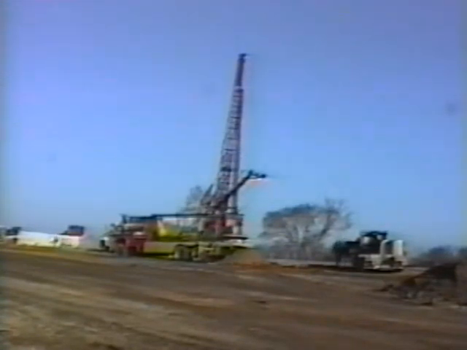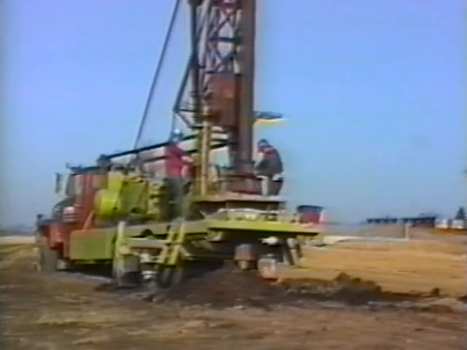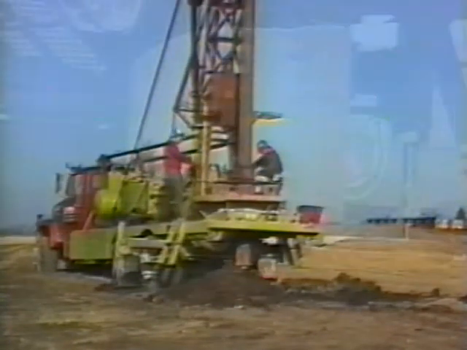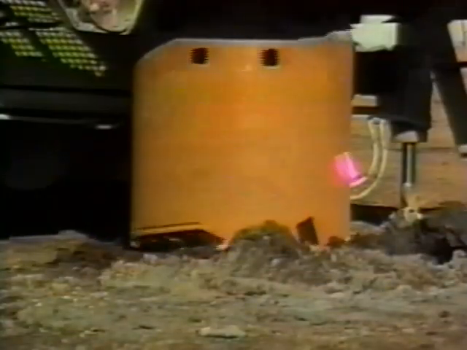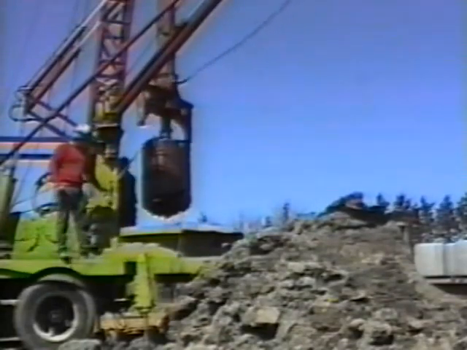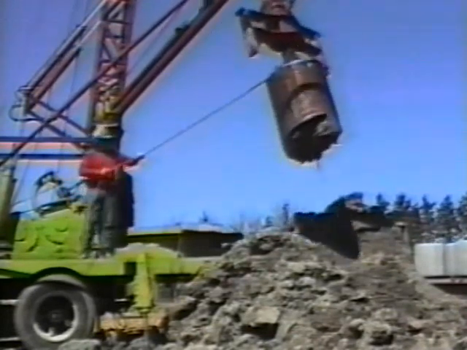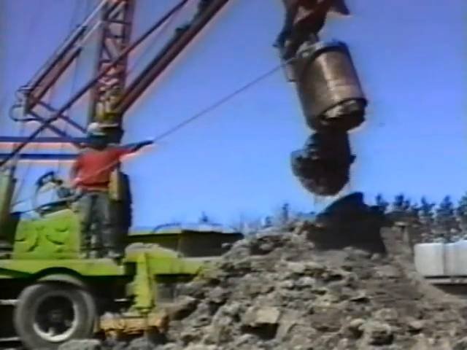The support equipment required includes a service truck to carry the casing and grouting materials. 2 drilling technicians are required to operate the bucket auger drilling system. The cutting action is rotary cut. The bucket is rotated and advanced until it is full of cuttings, at which time it is tripped out of the hole, swung to one side, and a trip is released, emptying the cuttings onto the adjacent ground.